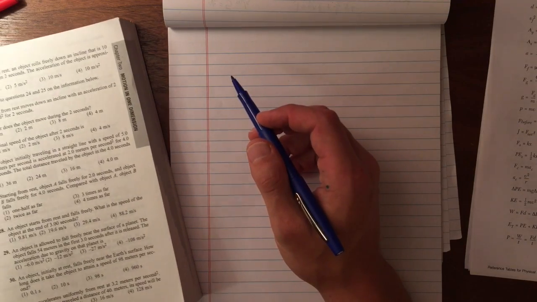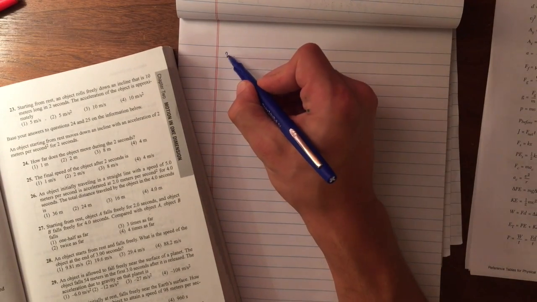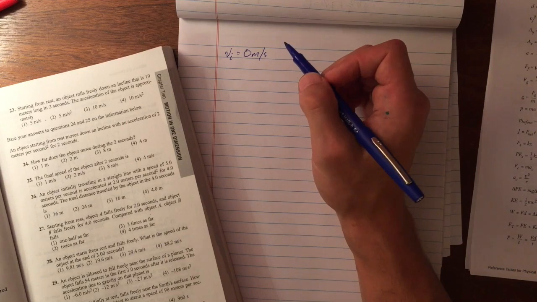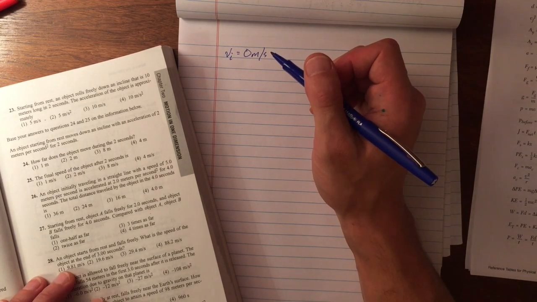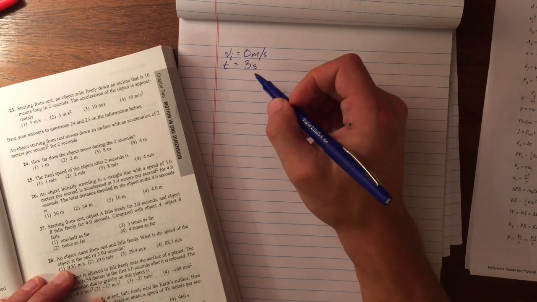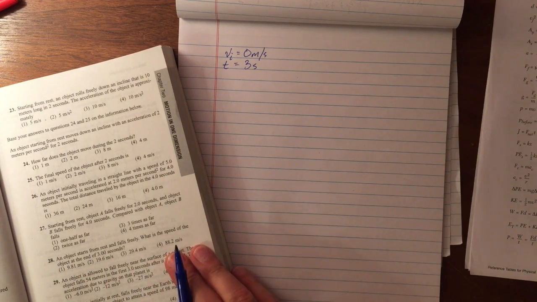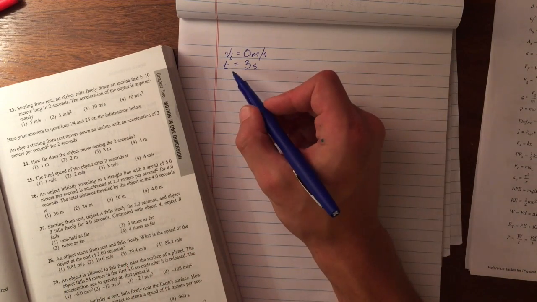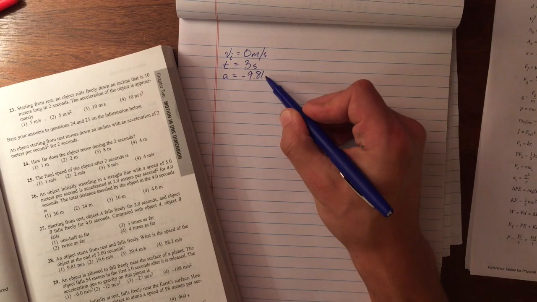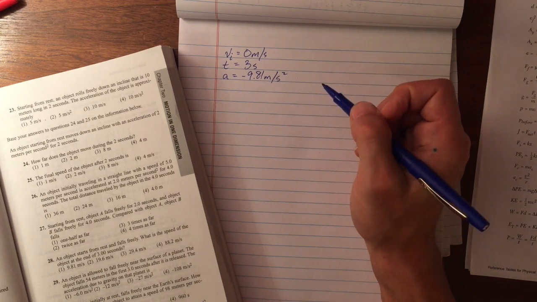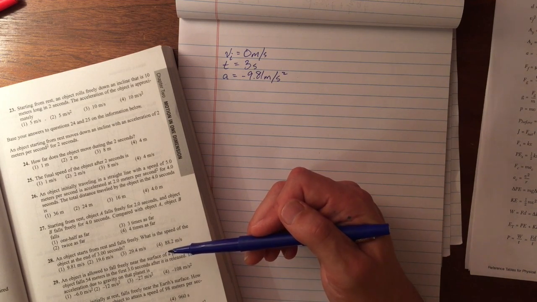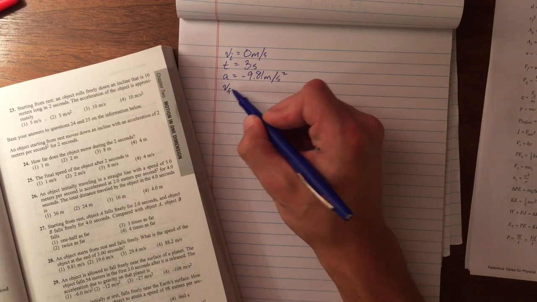So this problem says the object starts from rest. So that's our initial velocity, 0 meters per second. The time given is 3 seconds. Now it seems like we aren't given anything else, but we know all objects that are falling due to free fall have an acceleration of negative 9.81 meters per second squared. And they're asking us for the speed of the object at the end of 3 seconds. So that's our final velocity.